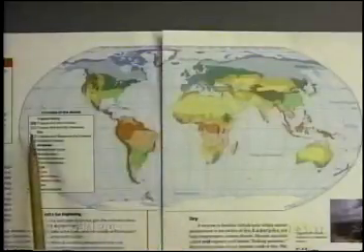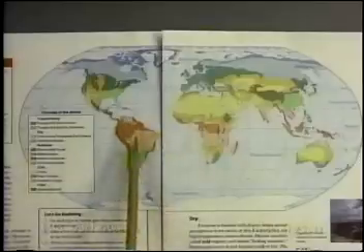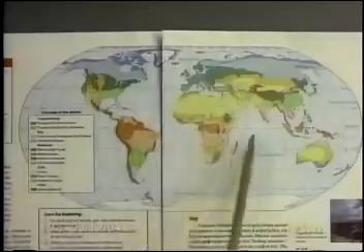Okay, then we have our savanna. That's the pink color. Again, it's in pretty much the same areas. Pink, pink, pink, pink. A little bit of pink there.